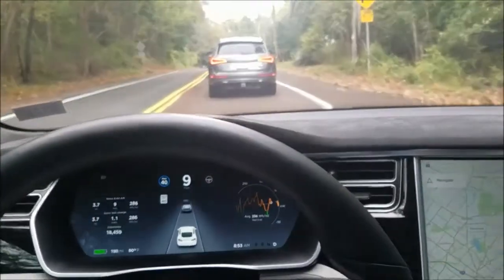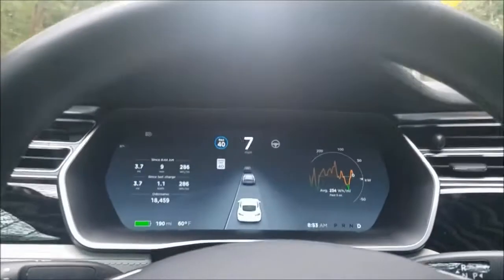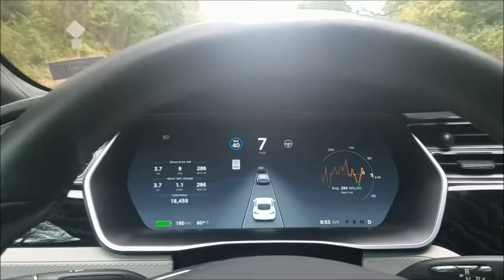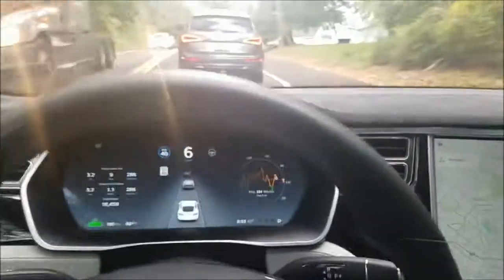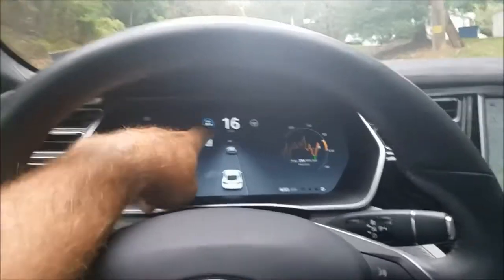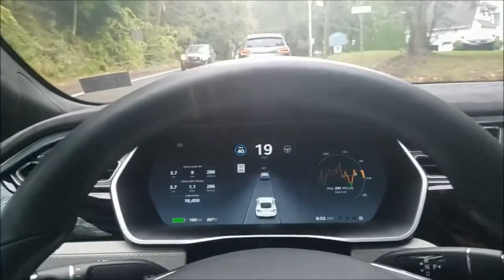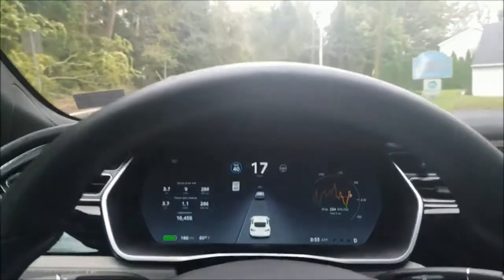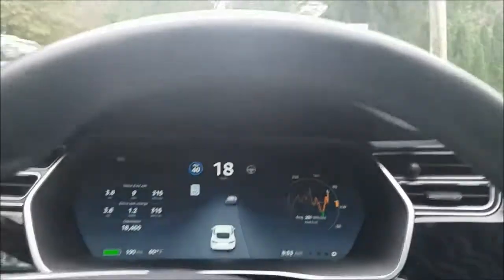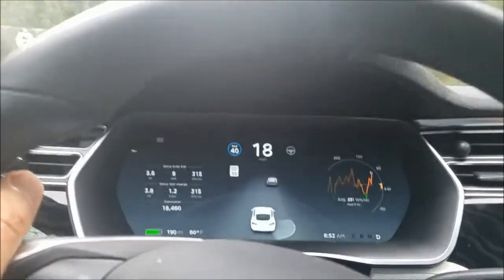I'm on a local road. You can notice this indicator here is telling me I can engage autopilot, but I'm not going to. I just wanted to show you cruise today. This lets me know here that I've got cruise turned on, and then it reads the speed limit signs. So here there's a 35. Watch this turn to 35.